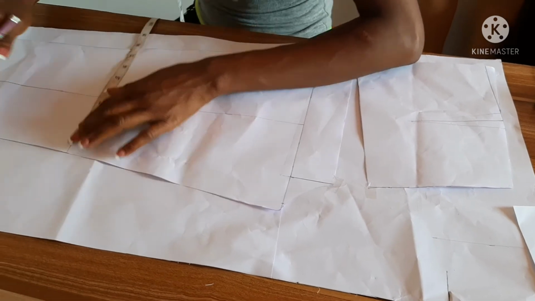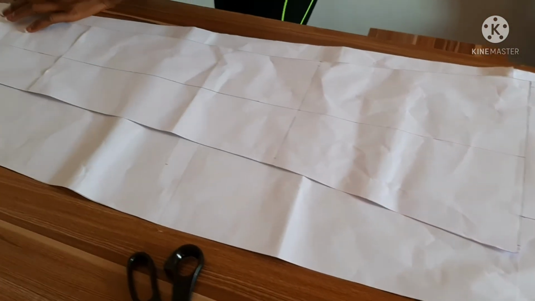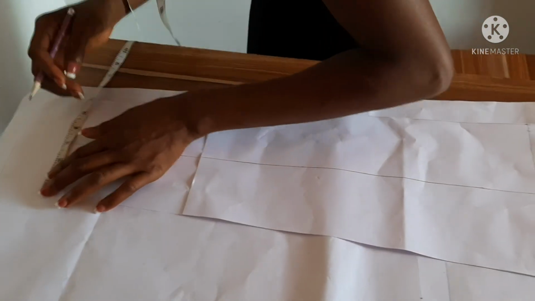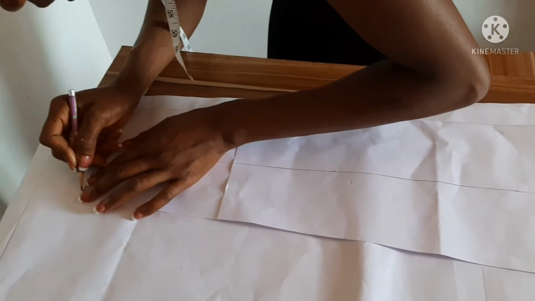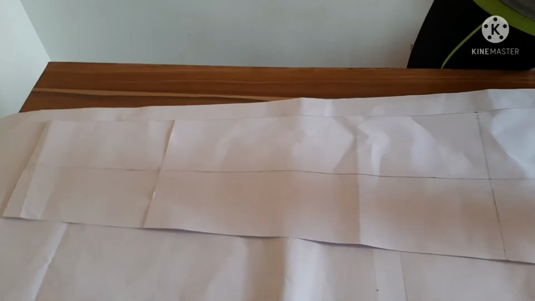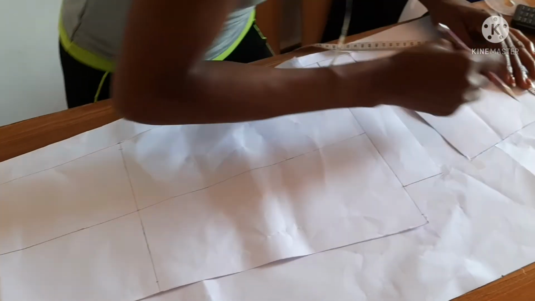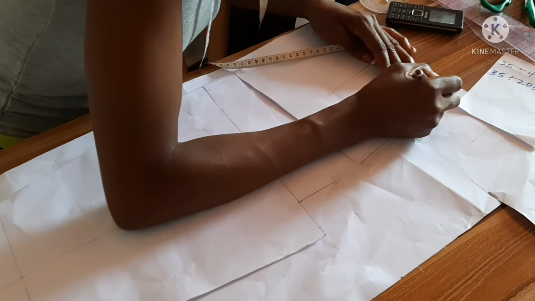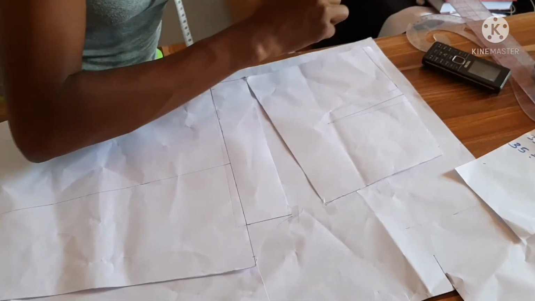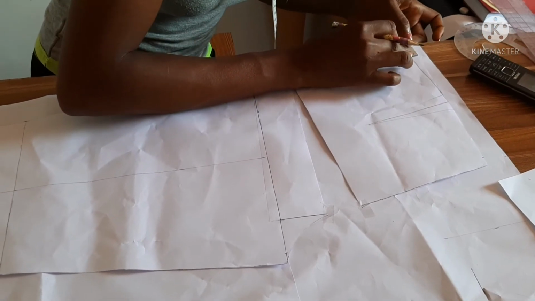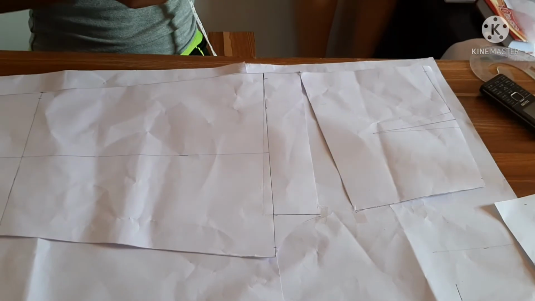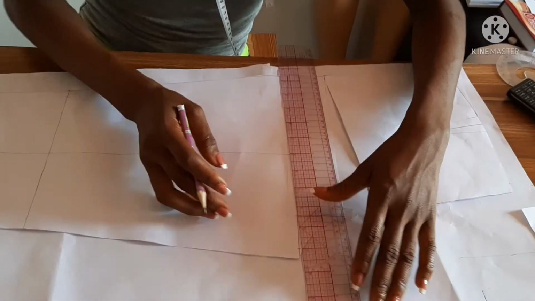Okay, go in by 1/2 inch, repeat the same thing, 1/2 inch here, 1/2 inch here. Okay, then on the waistline too, you go in on the waistline, go in by 1/2 inch, like so, 1/2 inch, like so. You can extend your markings.